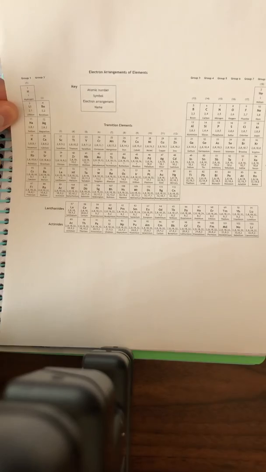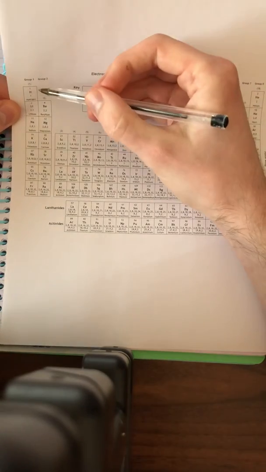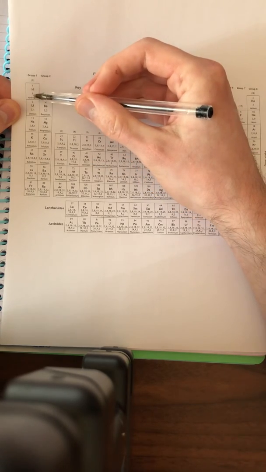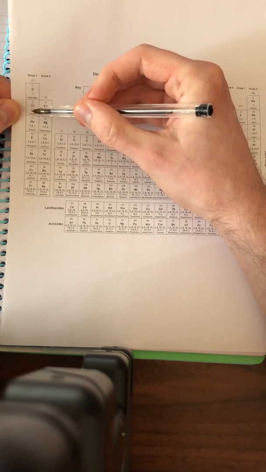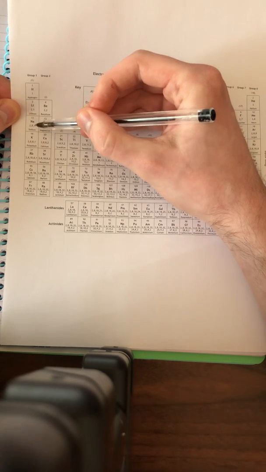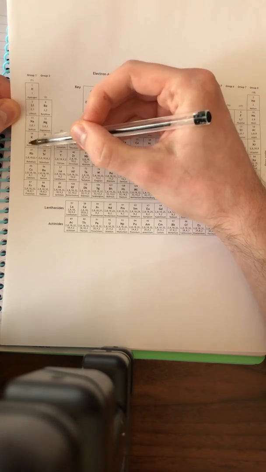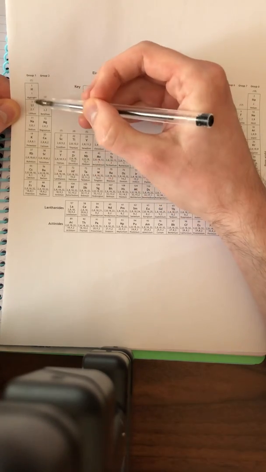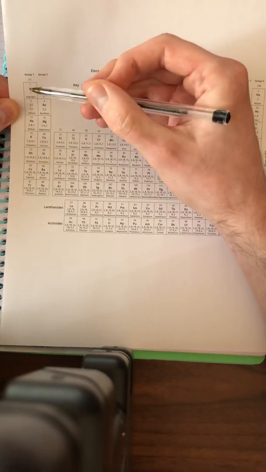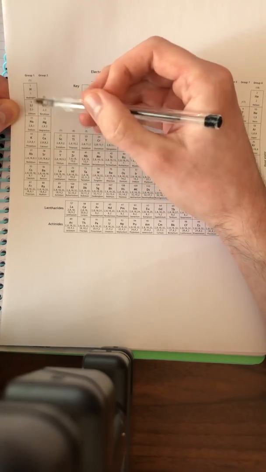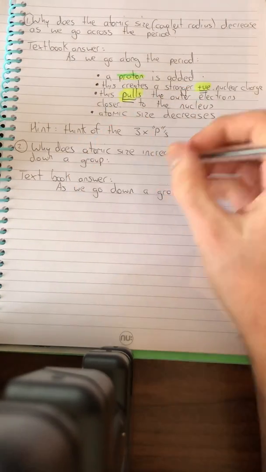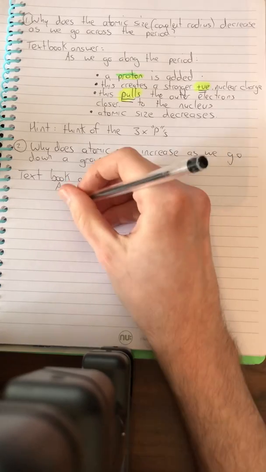Let's turn to page 8 of the periodic table. As we go down a group, what happens to the number of energy levels? So we've got 1 energy level there, we've got 1, 2 energy levels there, we've got 1, 2, 3, 1, 2, 3, 4, 1, 2, 3, 4, 5. So as we go down a group, an energy level gets added each time. So I hope you can see that. So we write that as we go down a group, and then let's start our bullet points.